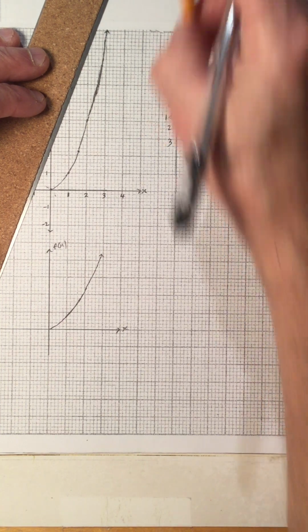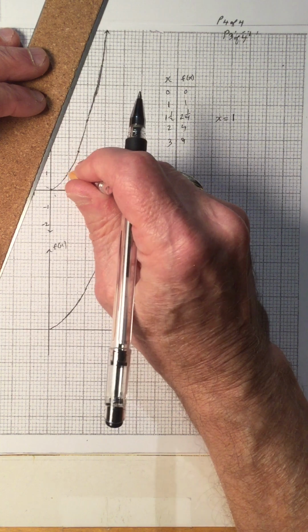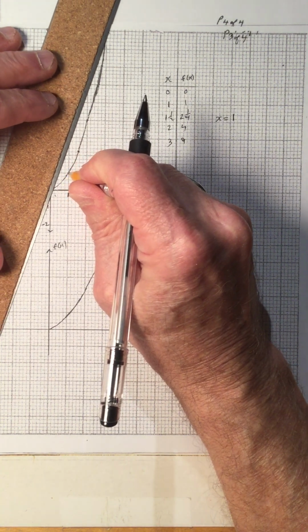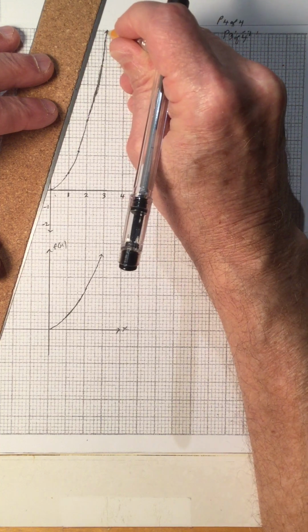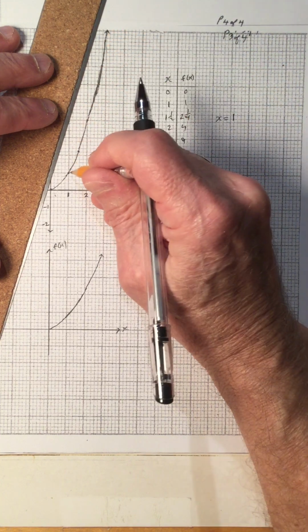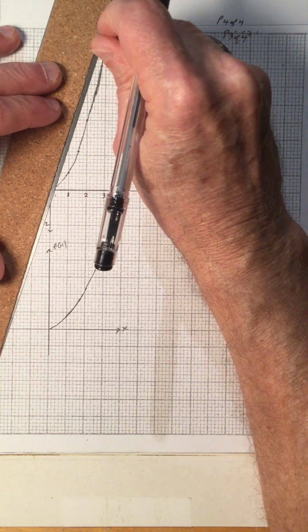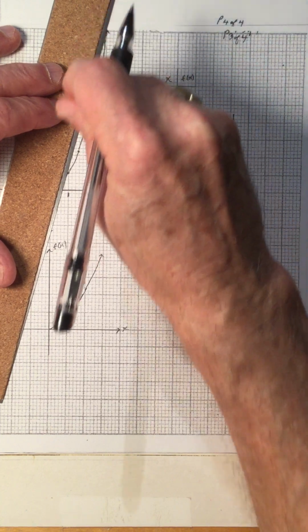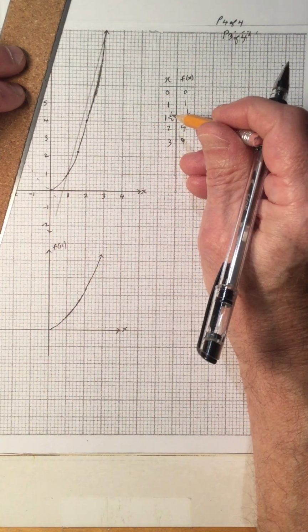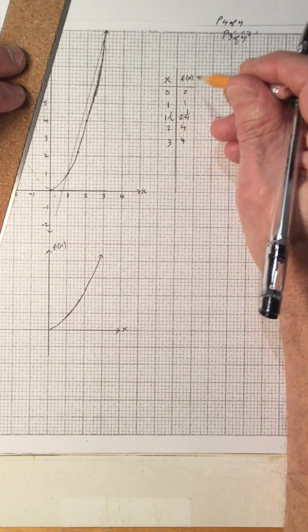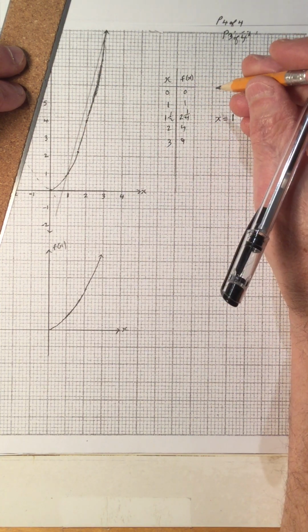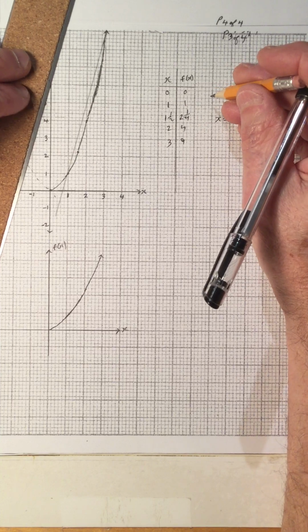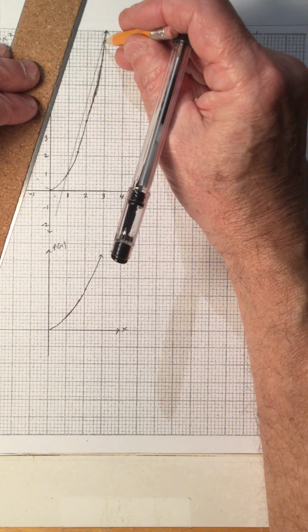To do that, from 1 up to 3, this is x is 3, 9 to 1, 1, I will draw a secant. Notice we get the slope of this secant by doing y2 minus y1 over x2 minus x1, but that's at 3.